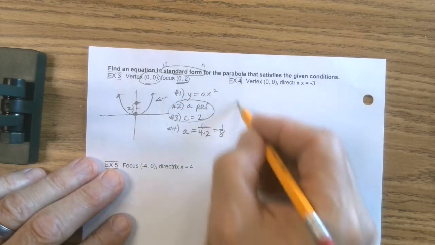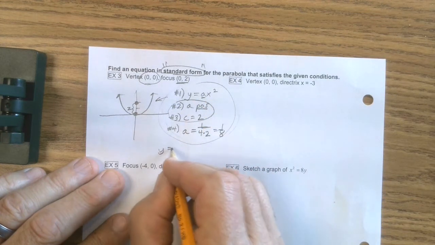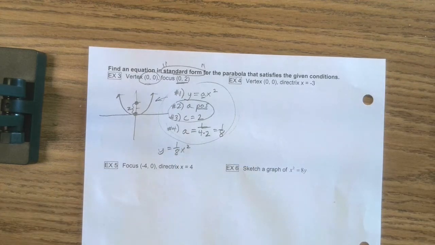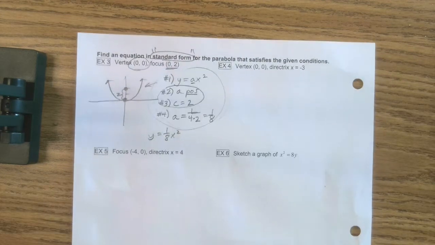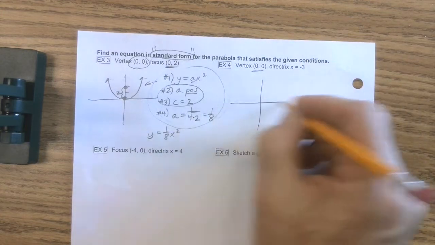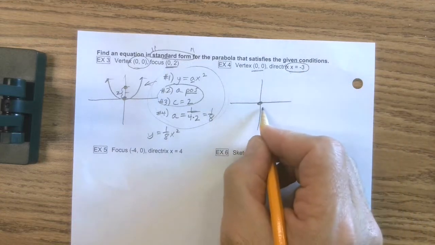And now I put all this stuff together, and I'm going to put a 1/8 in there, and I'm done. Y equals 1/8 x squared. So you just kind of take the clues, get the drawing drawn, and then take the clues. Let's try this one. Vertex is 0, 0. Here's our soil, x equals -3, which is a huge clue.